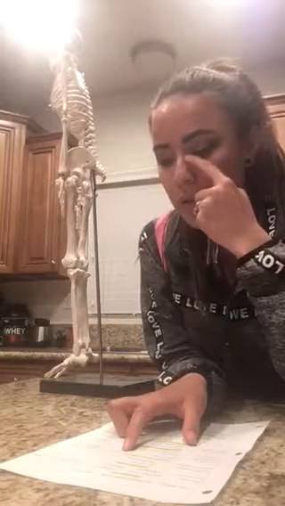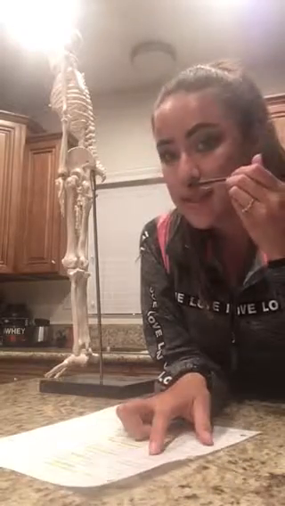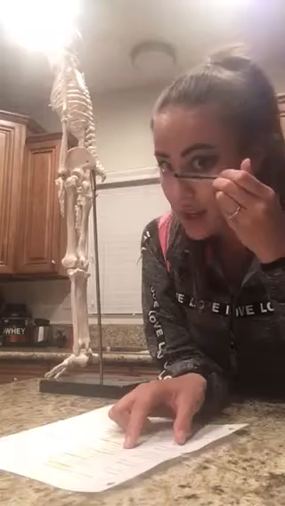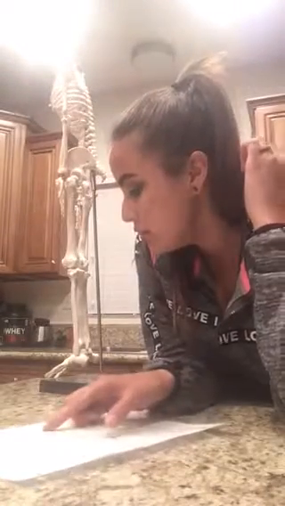the lacrimal, which is the inner eye bone right here, the mandible, the maxilla, the nasal, the occipital, the parietal, the temporal, and then the zygomatic. The zygomatic is our cheekbone.